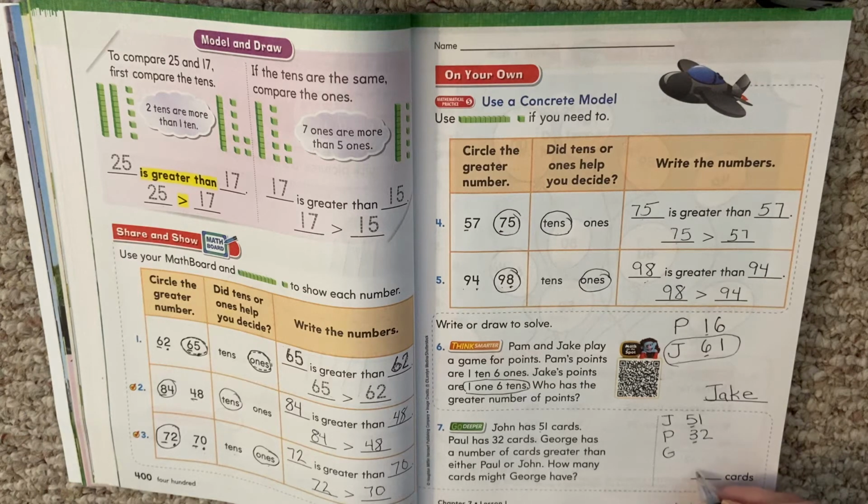Could we give him 8 tens? Yeah. So as long as it has 8 tens, it's going to be bigger. So does it matter how many ones we put? No, because 8 is bigger than 5. So we could put 3 ones, or we could even have 0 ones. It won't matter because the 8 in the tens place is bigger.